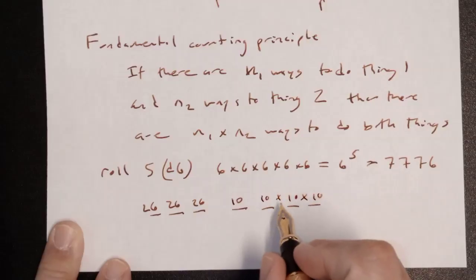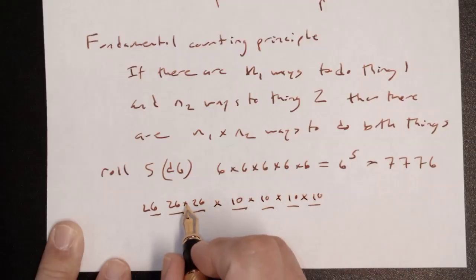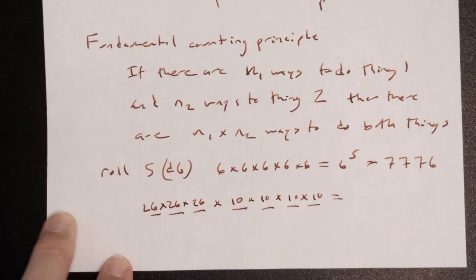So in order to figure out how many license plates are possible in the state of Pennsylvania, all I have to do is multiply all of those together. This is a very large number. What do you get?